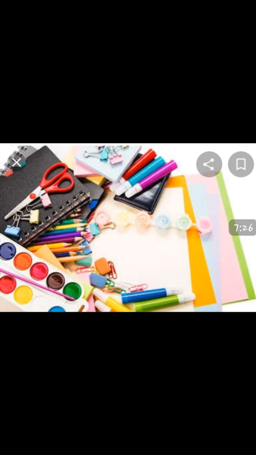Now students, after doing this, have you enjoyed the session? This is a time of free play, and recite the rhymes we have already learned in the previous sessions.